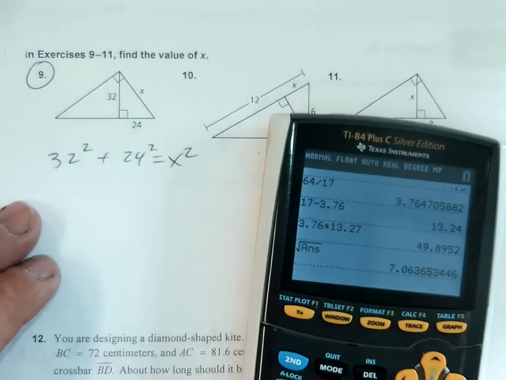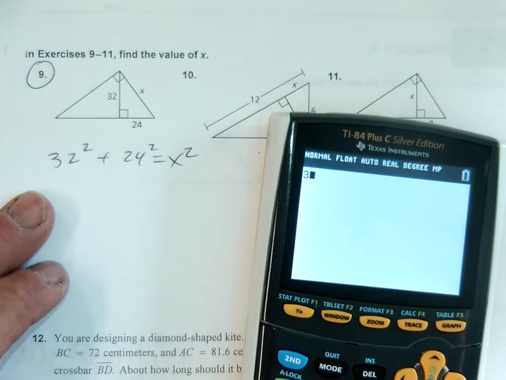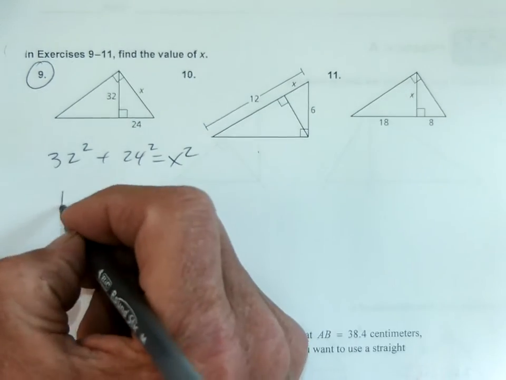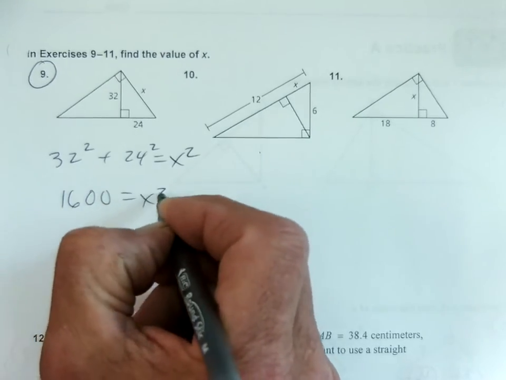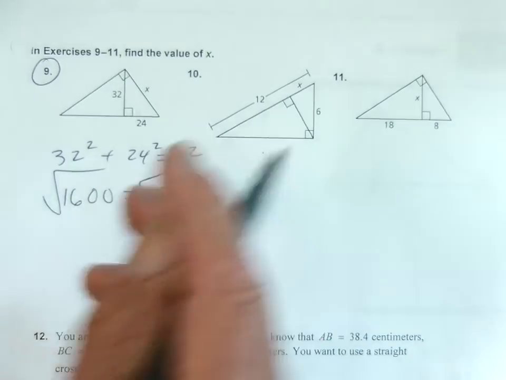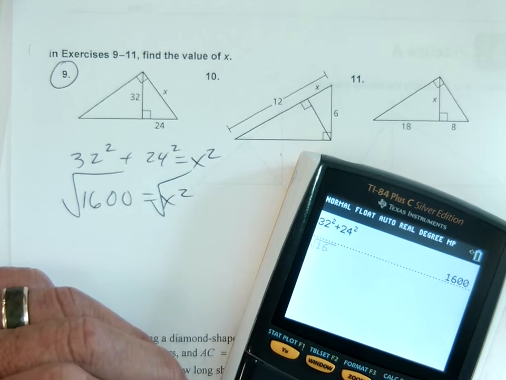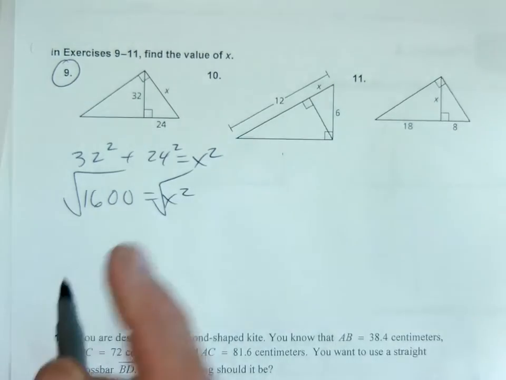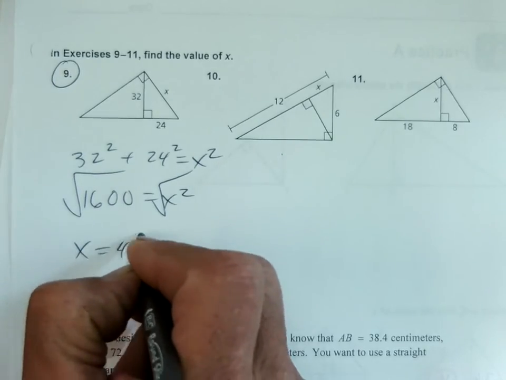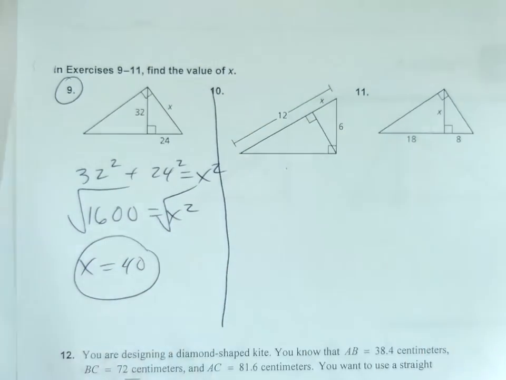So I would go straight to clear. I'm going to go my 32 squared plus my 24 squared. I get 1600 equals x squared. Square root. The square root of 1600 should be 40. Yep. Okay. I'm going to do 10 and 11 and I'll be done, okay?